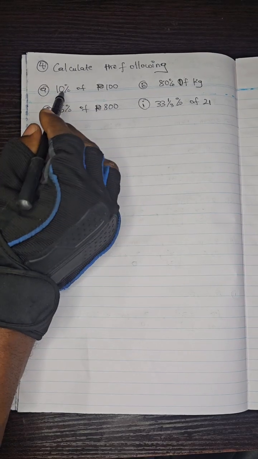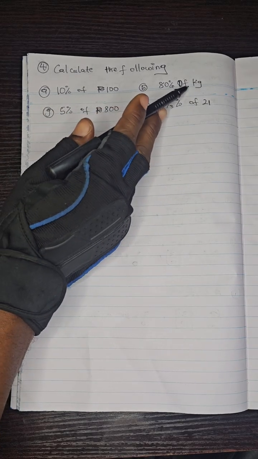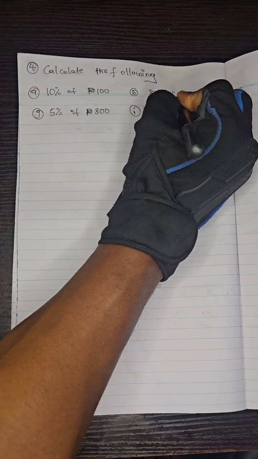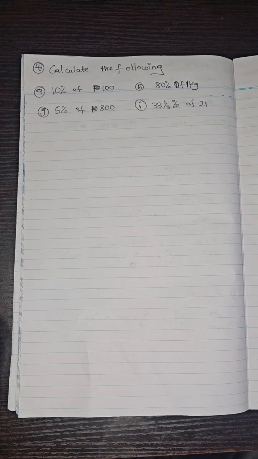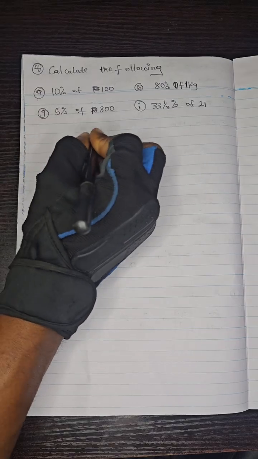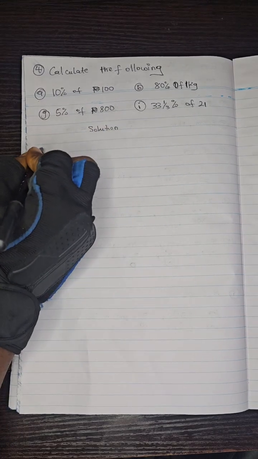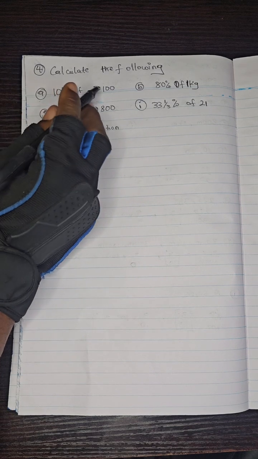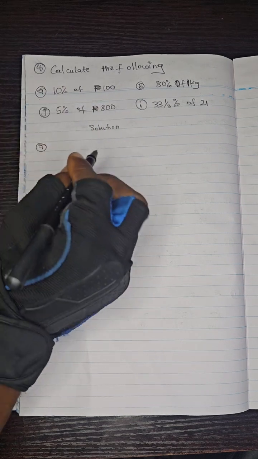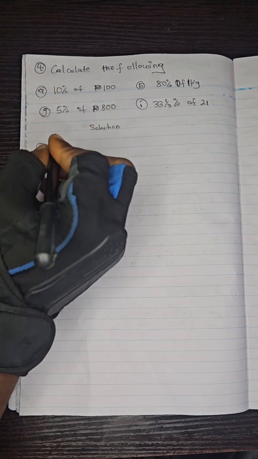So for number 4, we are told to calculate the percentage of a value. So this is the 10 naira. We are being told to find 10% of 10 naira, 80% of 1 kg, and so on. So to calculate for values like this, simply convert the percentage to a fraction and multiply it by the value. And from the previous example, to convert a percentage to a fraction is simply to divide that percentage by 100.